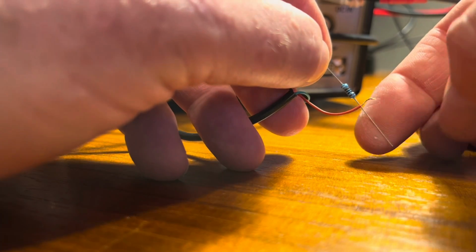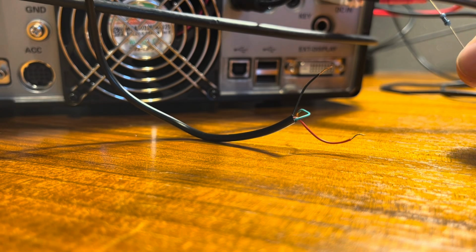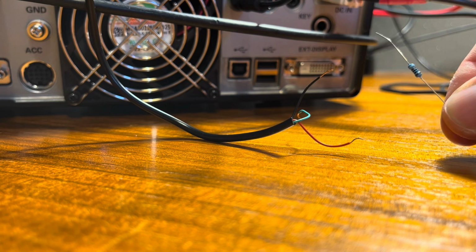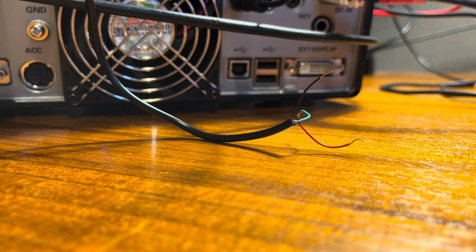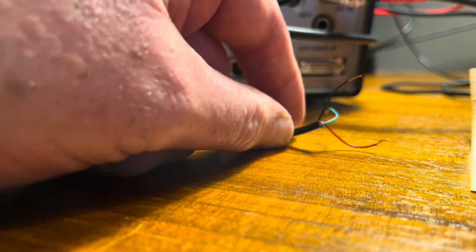I'm not transmitting, breaking's off. So I know this 910 ohm resistor works for memory 1.